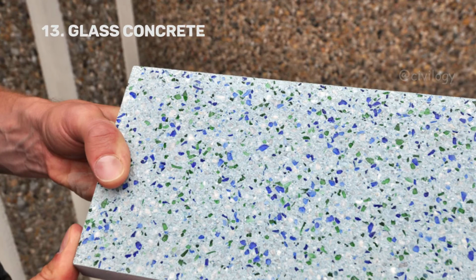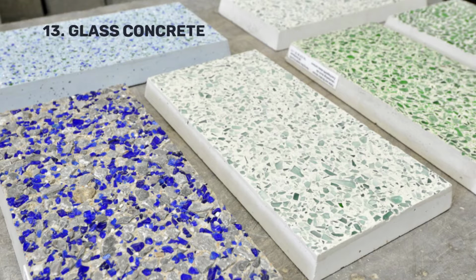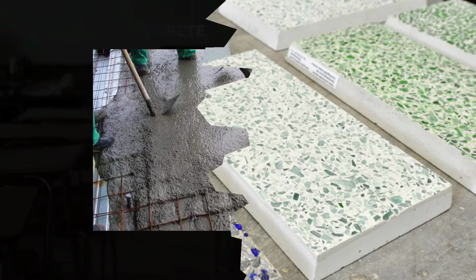Next, glass concrete. When recycled glass is used as an aggregate in the concrete, this type of concrete is known as glass concrete. They provide better thermal insulation and also have a great appealing look as compared to other types of concrete.